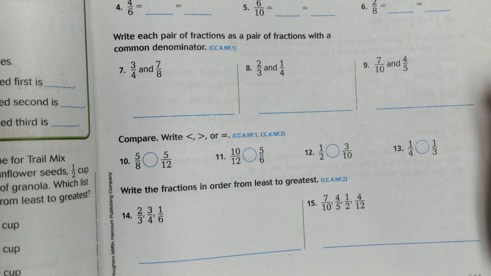There's a math term that we use. I'm simplifying the fraction because I'm using smaller numbers. That's why it's called simplifying.